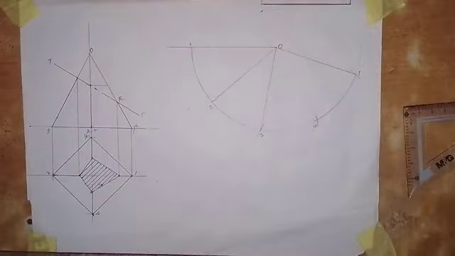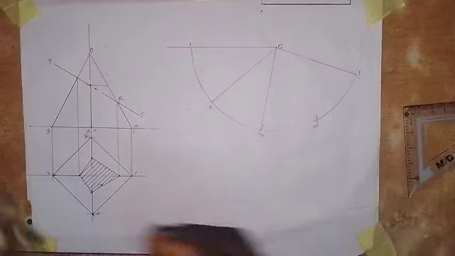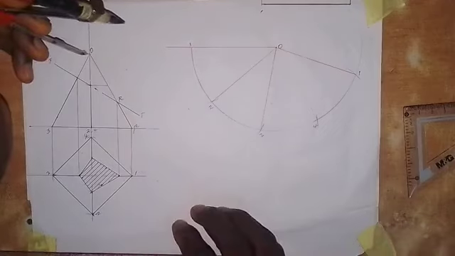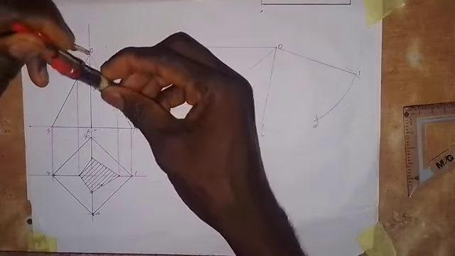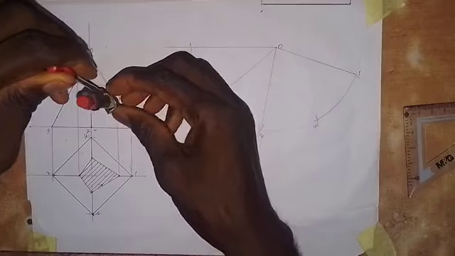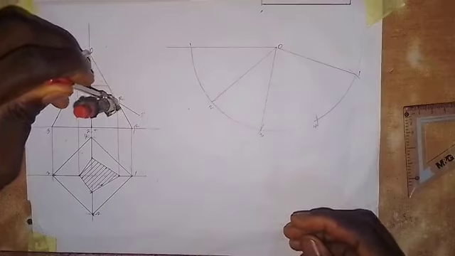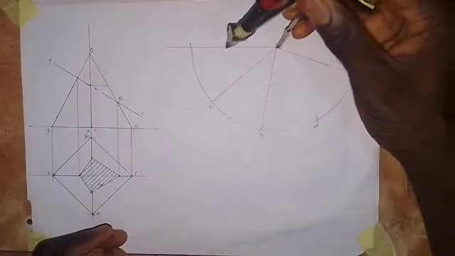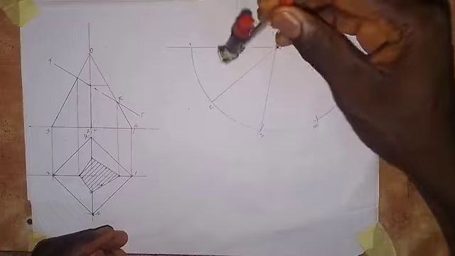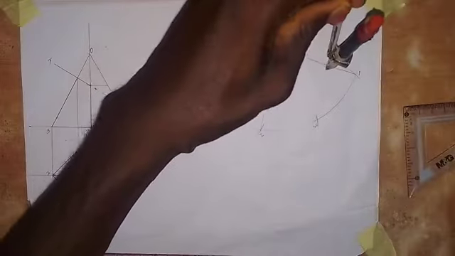Alright, the next thing that we are going to do is take the compass. We are opening from here. We just want to remove this part. So from this point to this point for 1, take this distance for 1 and bring it to this point. Make an arc here on 1, and make an arc here on this side on 1.